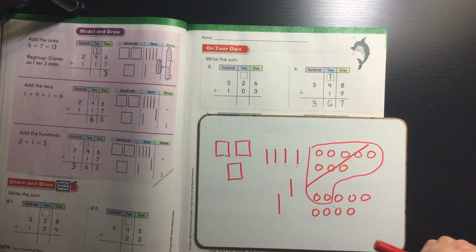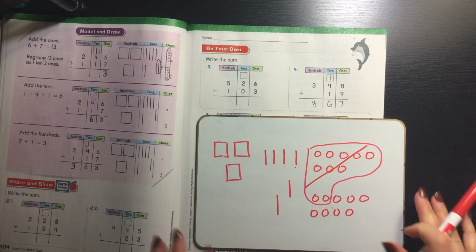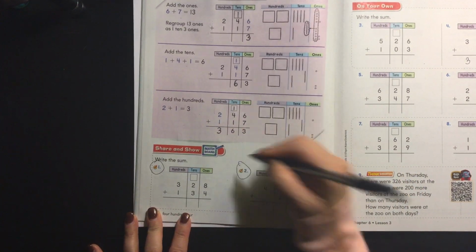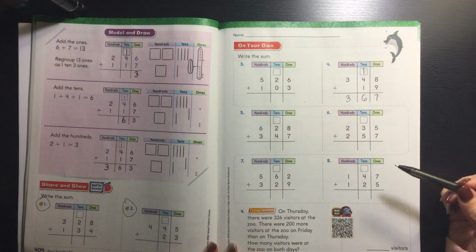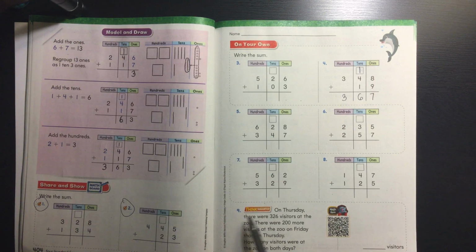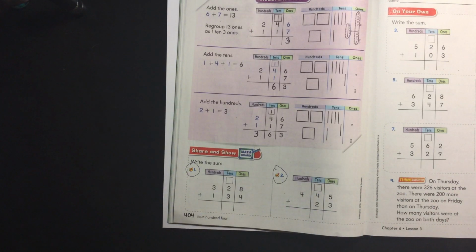Now remember, the only time that you regroup is when you have 10 ones, just like we did in two-digit addition. What I'd like you to do now is to go back and do your quick check problems, problems 1 and 2, and then go back over to this page and complete the other problems on this page. If you would like to challenge yourself for the Think Smarter, you may also do that problem. Make sure you bring me your book so I can see your quick check problems when you're finished.